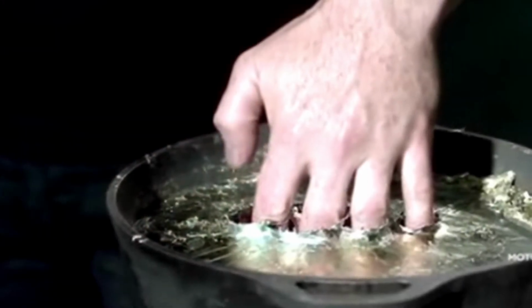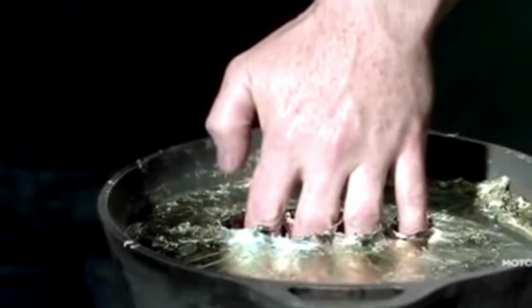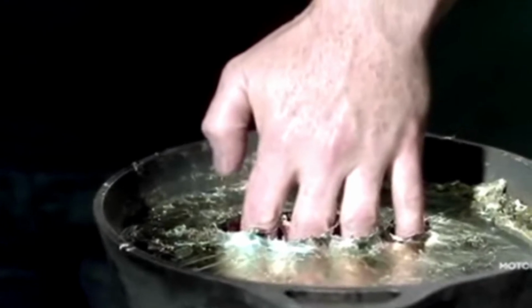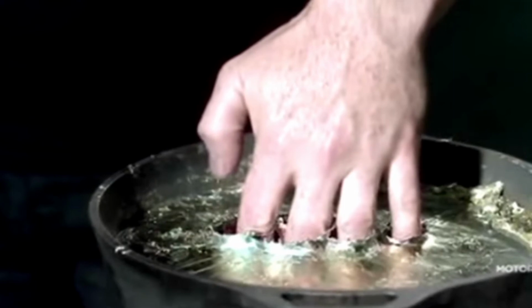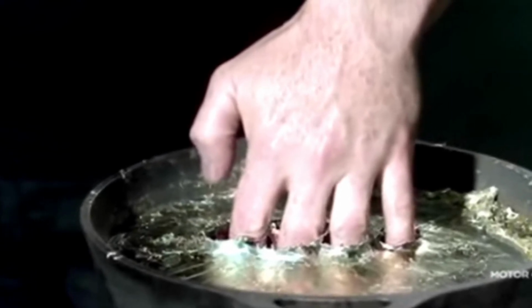Some people have even demonstrated the Leidenfrost effect by dipping their hand in water and sticking it in molten lead. This causes the water to boil so fast that a layer of vapor protects your wet hand. I strongly recommend that you do not try this at home.